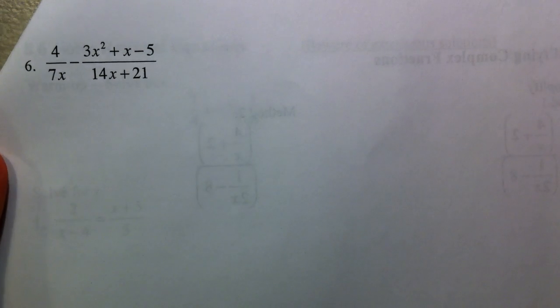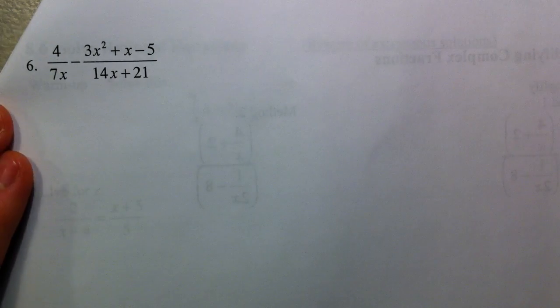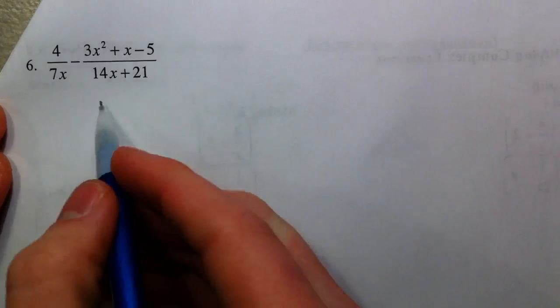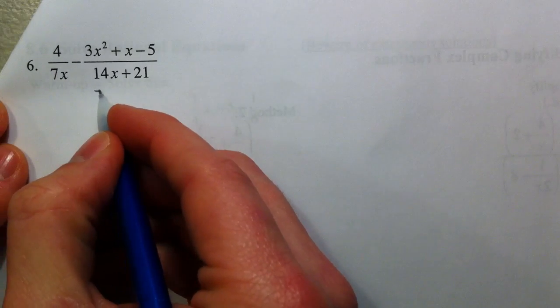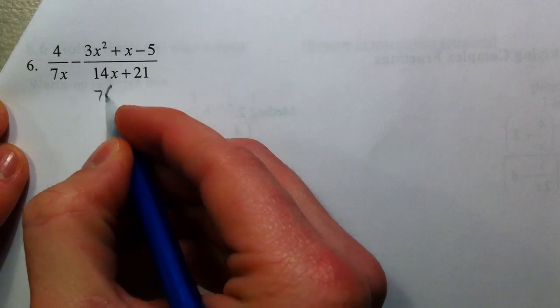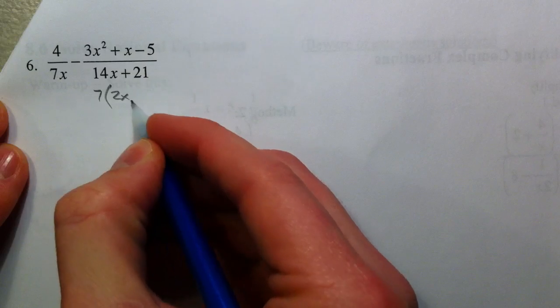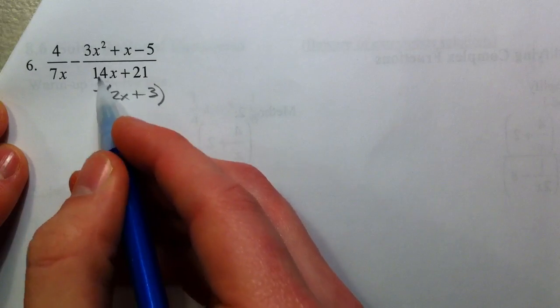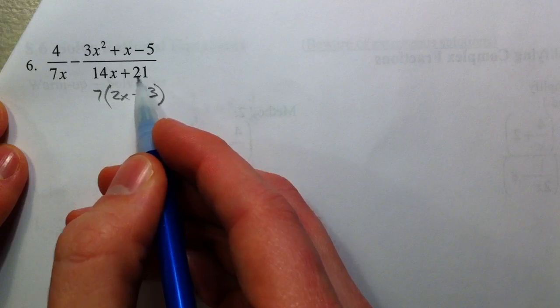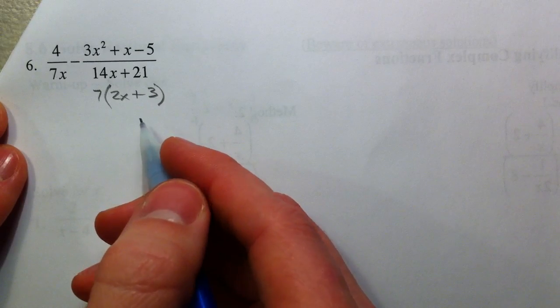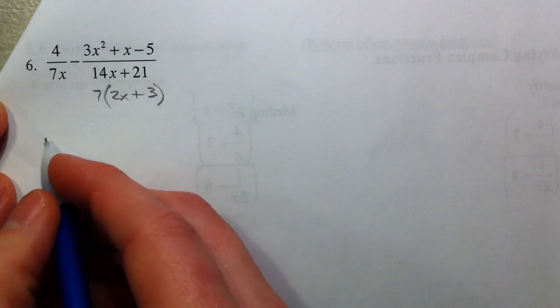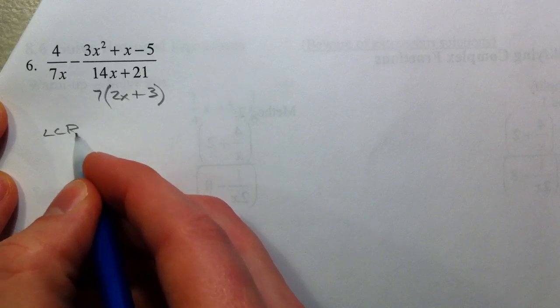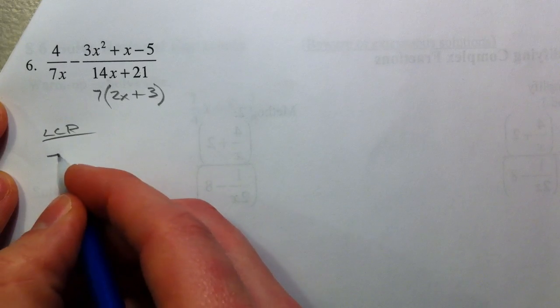Alright, on to some more examples. Just like with the last section, it's very helpful if you factor your denominators first before you try to find what they have in common. And so we can take the 7 out of the 14 and out of the 21, which leaves a 2x plus 3. And so then the lowest common denominator, it's got to have the 7 in it.